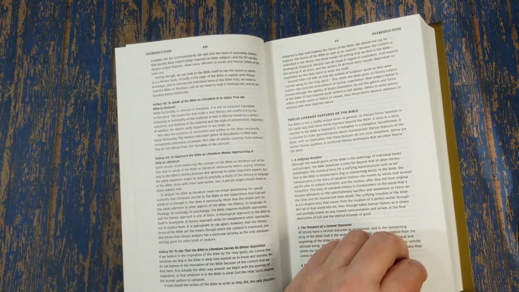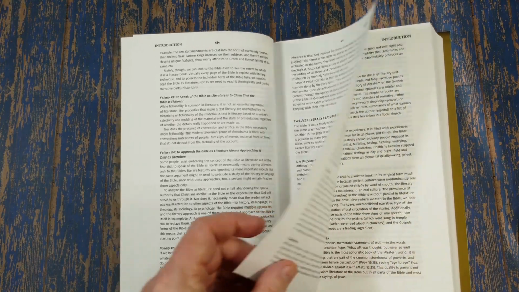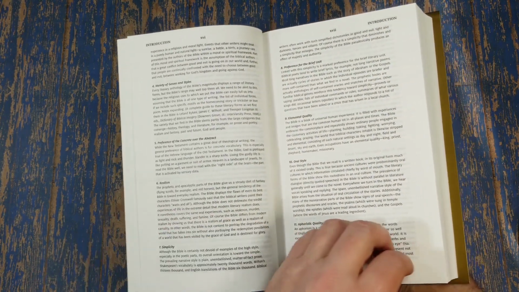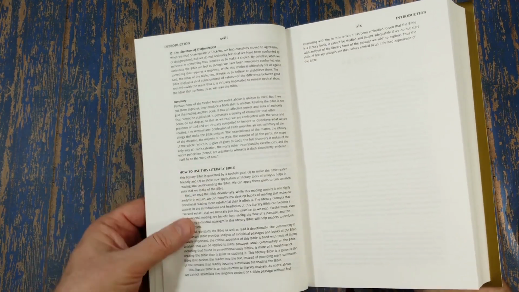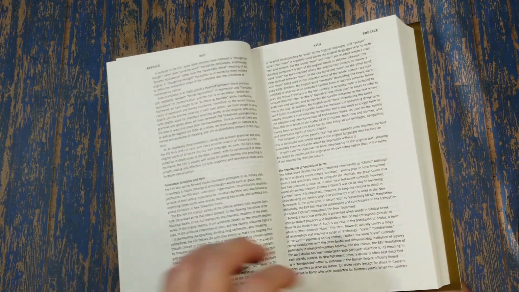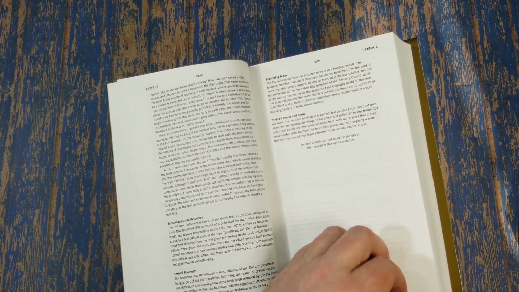This is a really good article. Literary forms, fallacies about literature. Good information about this, and then it shows how to use it. Then we get into our ESV preface and then our text.